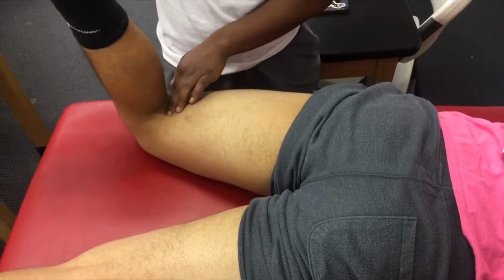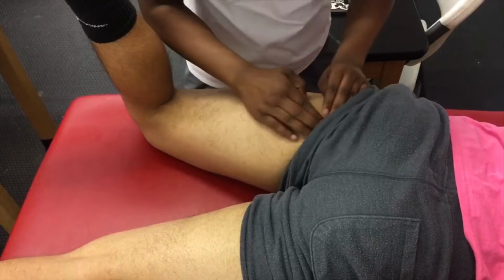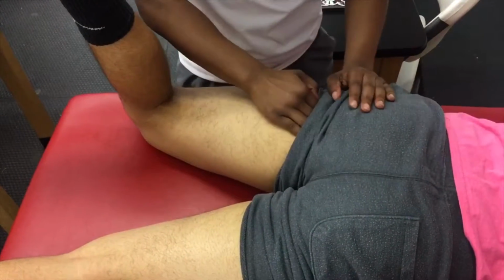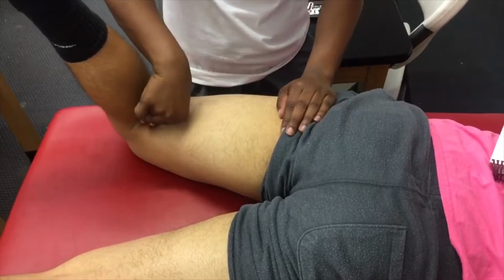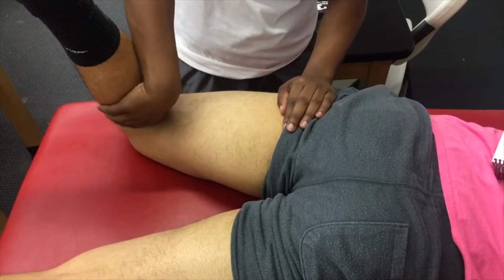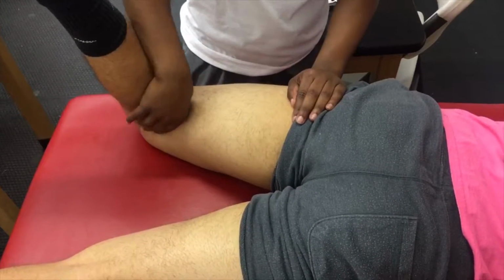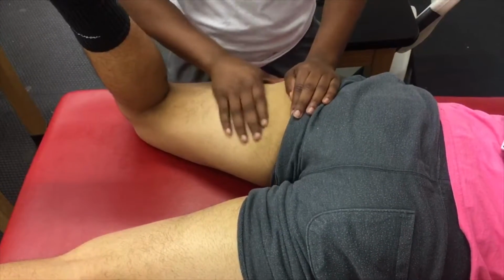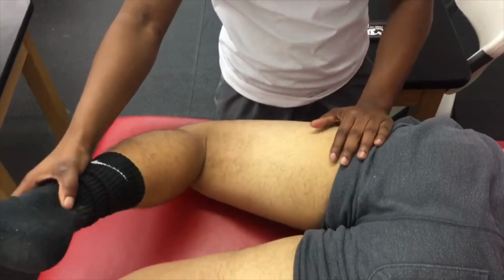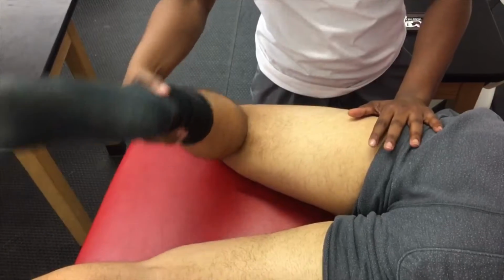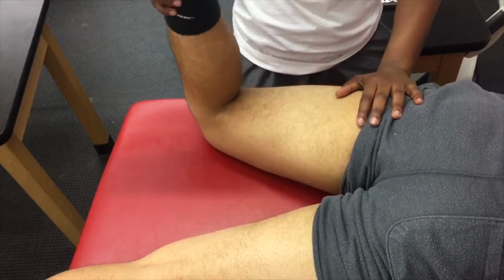And then your semimembranosus, its proximal origin is the ischial tuberosity, and its distal insertion is the proximal aspect of the medial condyle of the tibia, which is here. And these are your hamstrings, and they're responsible for flexing the knee, medial rotation of the hip, external rotation of the hip, and medial rotation of a flexed knee.